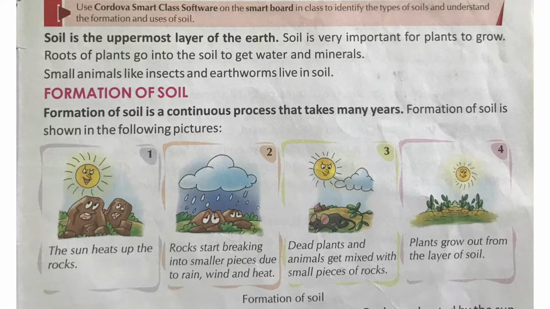Formation of the soil. Formation of the soil is a continuous process that takes many years. Formation of the soil is shown in the following pictures. The sun heats up the rocks. The rock starts breaking into small pieces due to rain, wind and heat. Dead plants and animals get mixed with small pieces of rocks. Plants grow out from the layer of the soil.